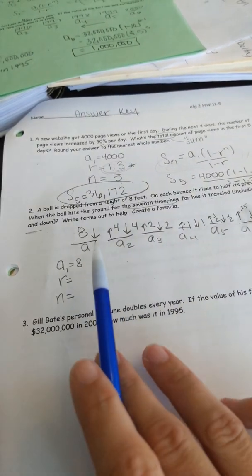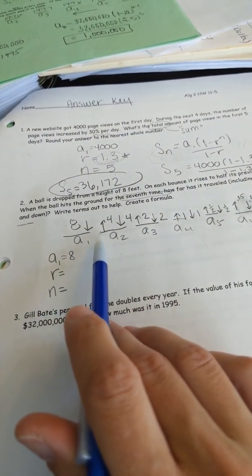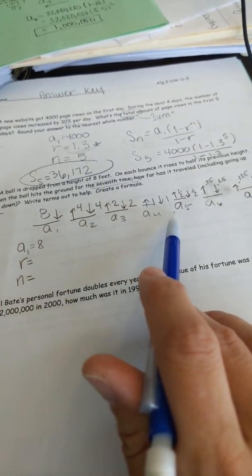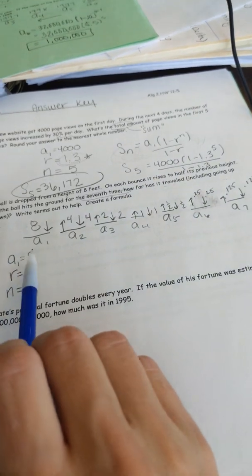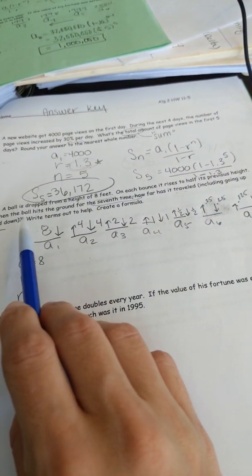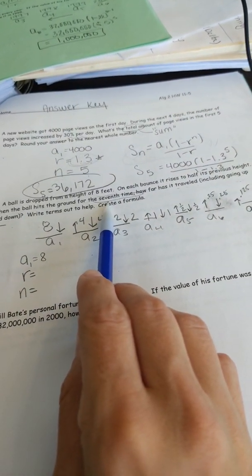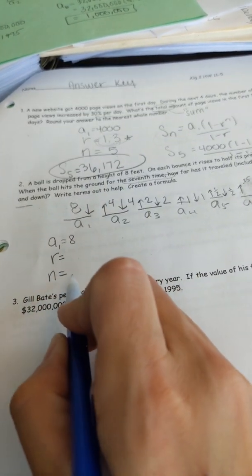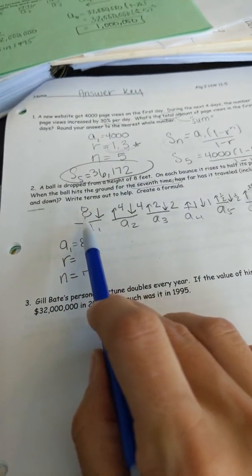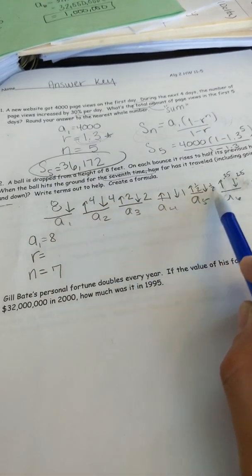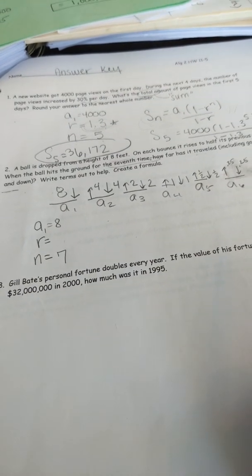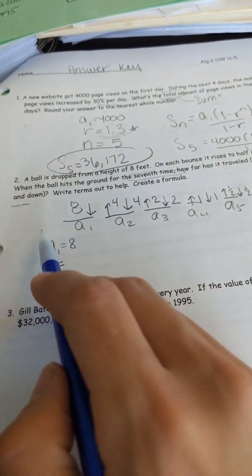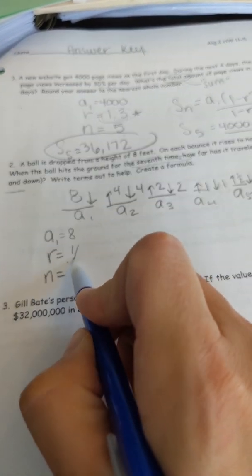So we have this ball's dropped from 8 feet, and then each bounce rises to half its previous. So I just wrote it out a little bit here for you to show that pattern, okay? So it wants to know how far the ball has traveled by the 7th time. So wouldn't that mean N is 7? And if it wants to know the total distance traveled, we want the sum of all this, okay? All right, so what is our rate? We know that our common ratio is a half.